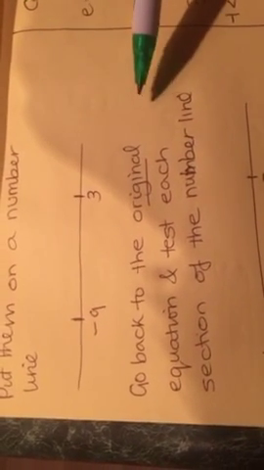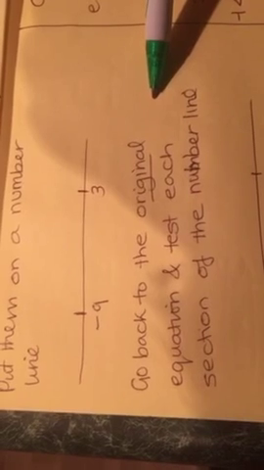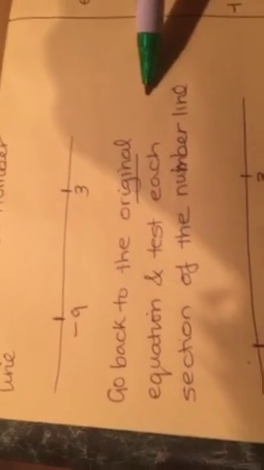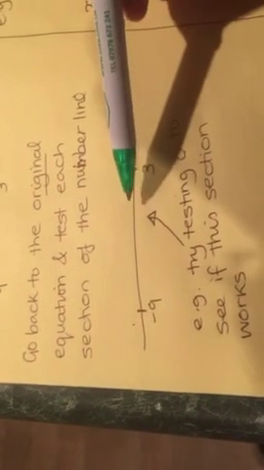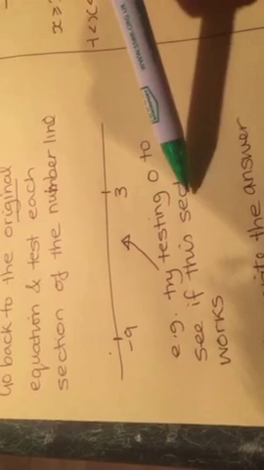And to do this, you need to use your number line. Make sure you go back to the original equation to test which sections of the number line work. And to test the sections of the number line, you pick a number. So you might pick in between -9 and 3, you pick the number 0. And you try testing it on 0 to see if that section works.